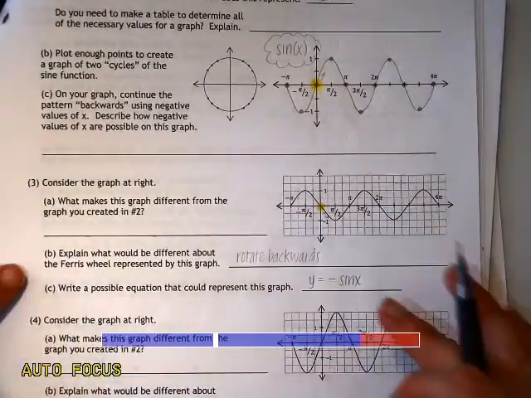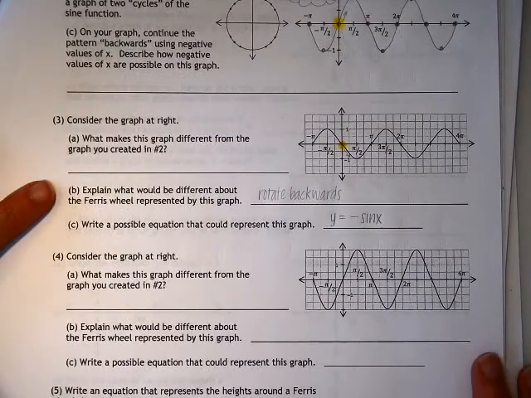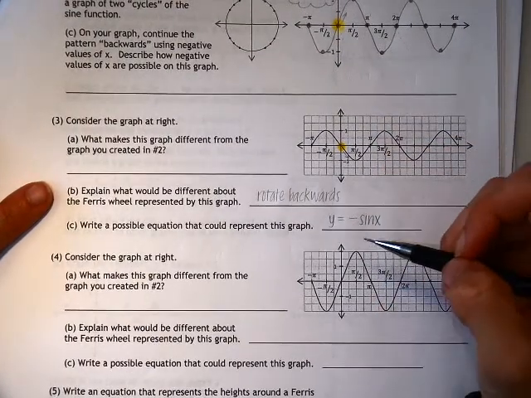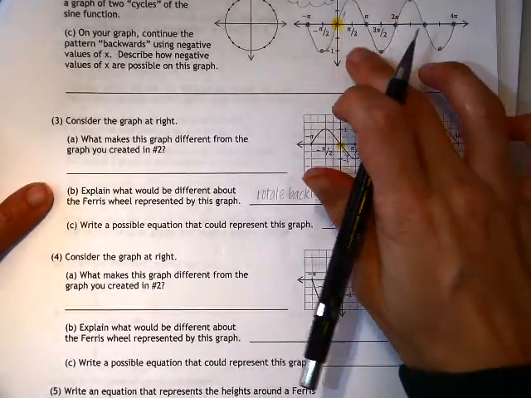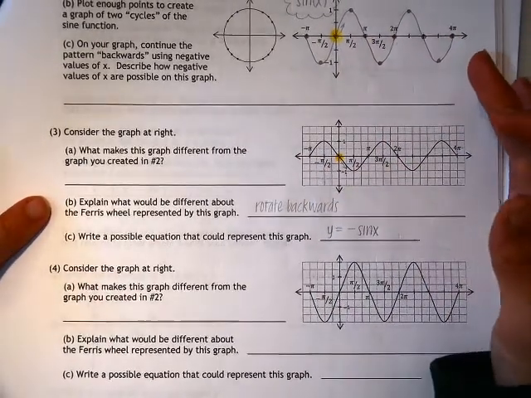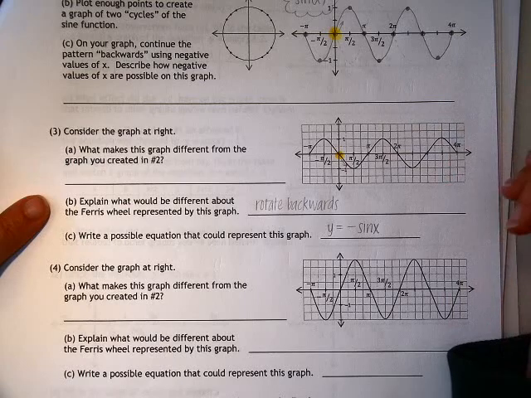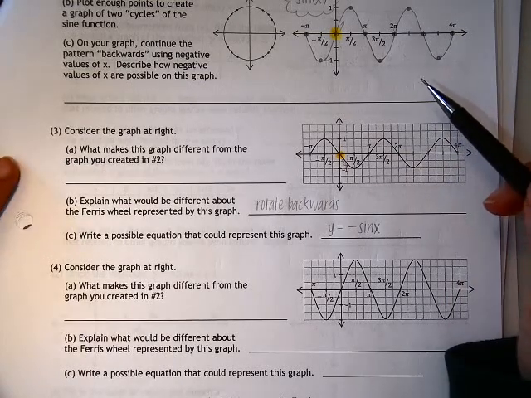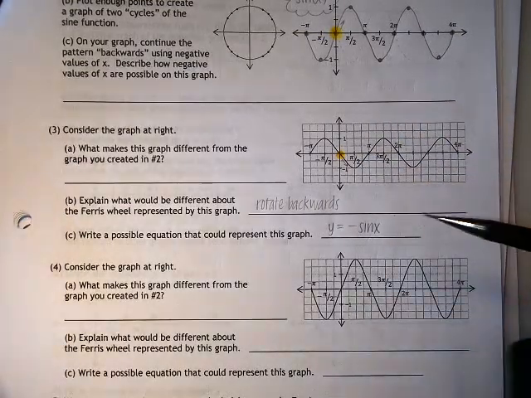In the next video, when we discuss question number 4, I want to make sure that we still have that main idea in mind, that we're constantly going back and comparing it to the graph from number 2. So between now and the next video, just digest that information, make sure that you've got the idea, and in the next video, we'll do another comparison.